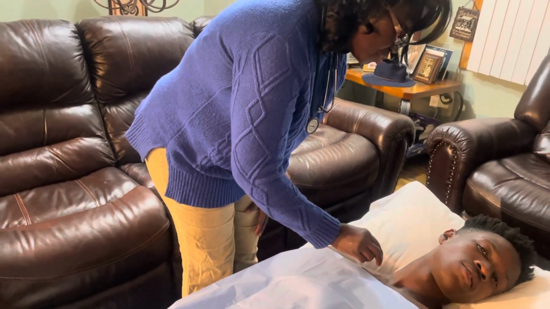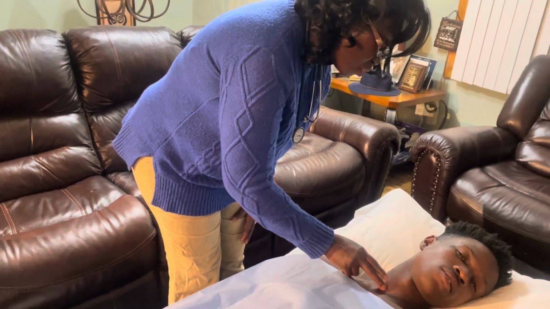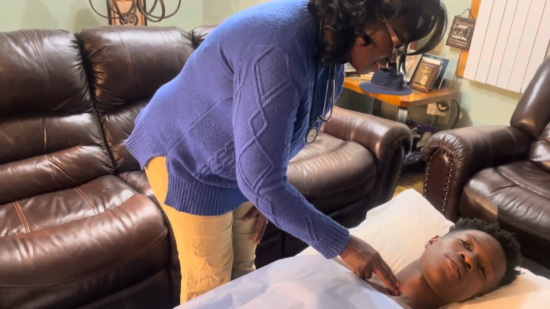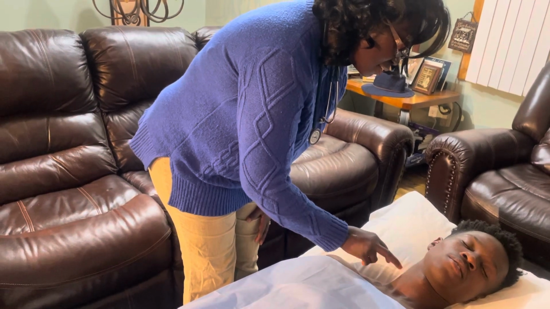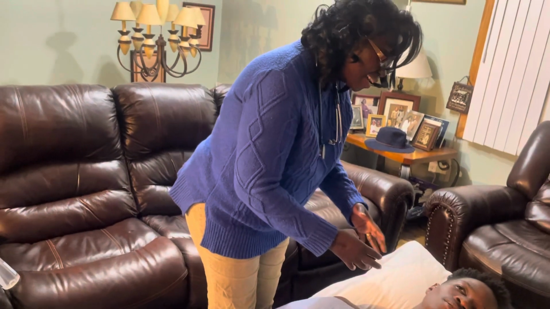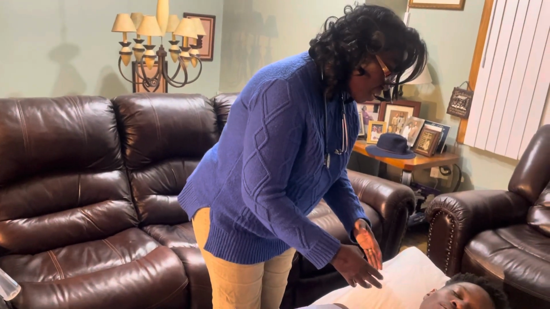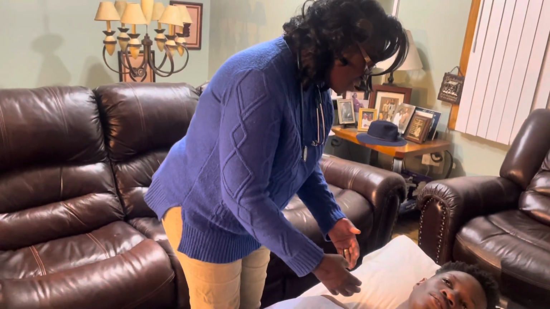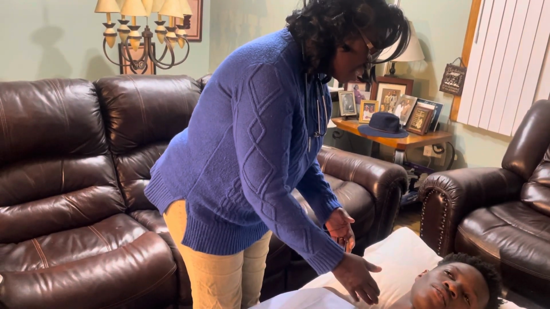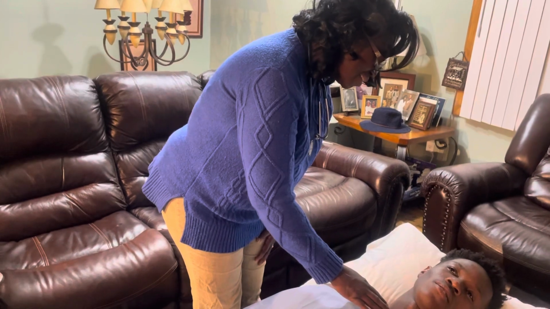You see the pulsation, and it's more prominent here. It's not enlarged. In some cases, you will see enlargement of these arteries, but yours is not like that.